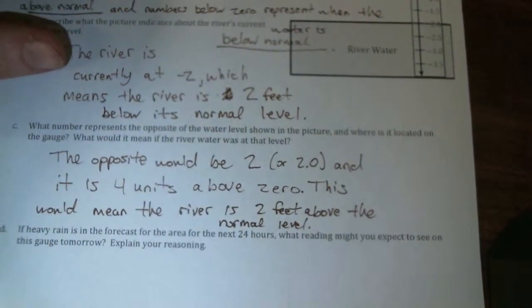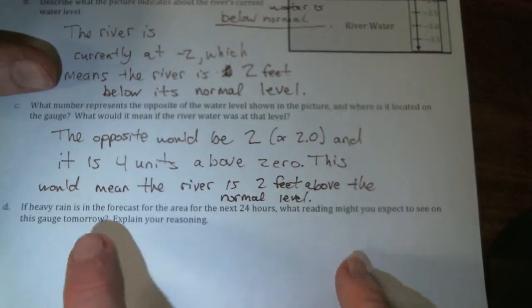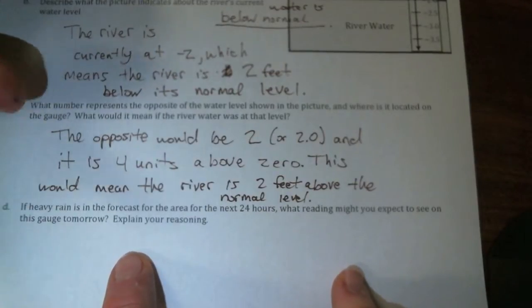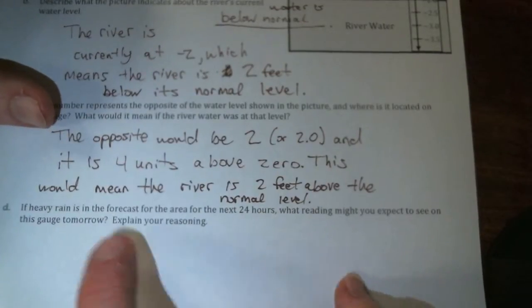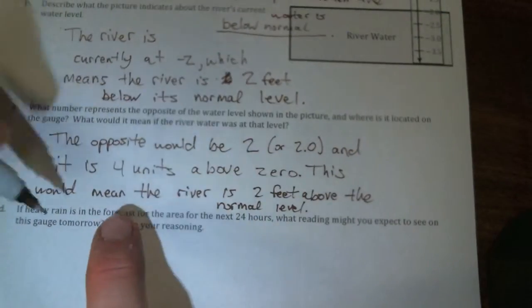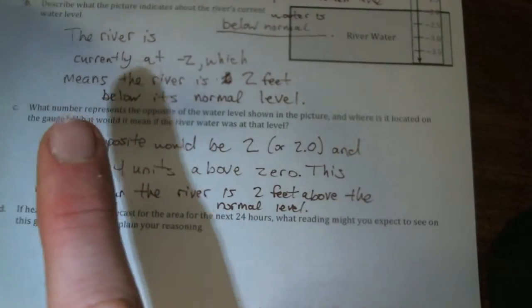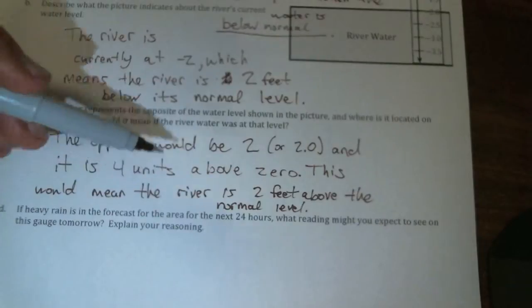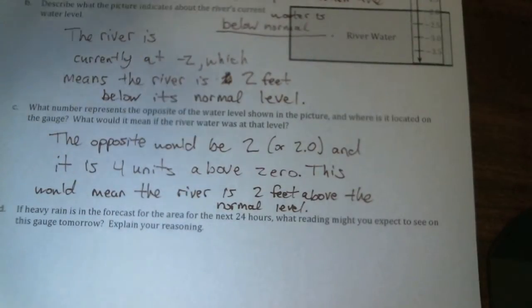All right, next one. So it says heavy rain is in the forecast for the next 24 hours. All I was looking for on this one, if there's rain flowing in, river's going to catch that. So you said it should have said something about the rain going up. Or sorry, not the rain, the river level going up, and I needed you to give me a specific number. So like, I would expect it to go up to +2, and here's why. And you should have said something like, the river will catch the rainwater, or another good reason such as that.